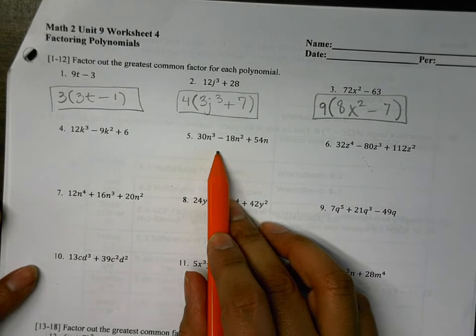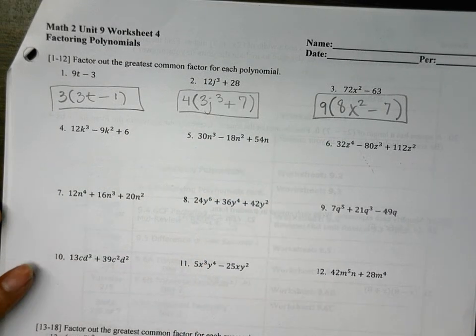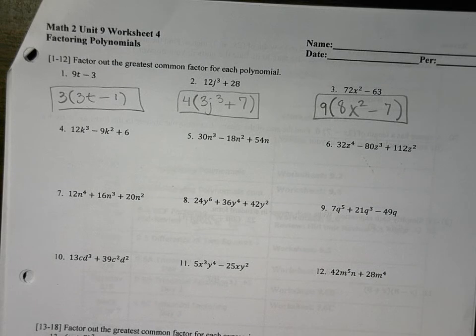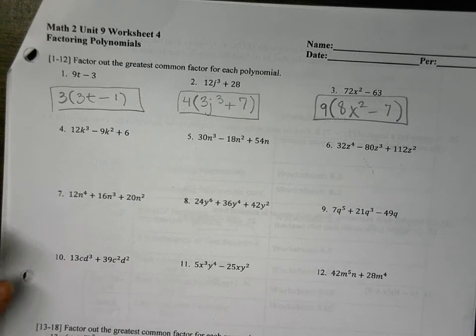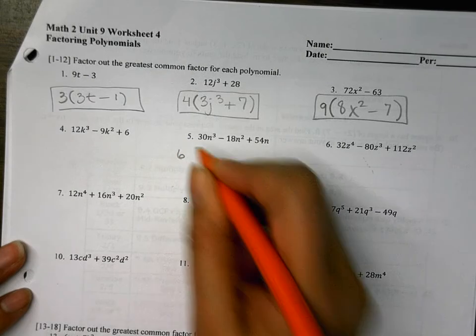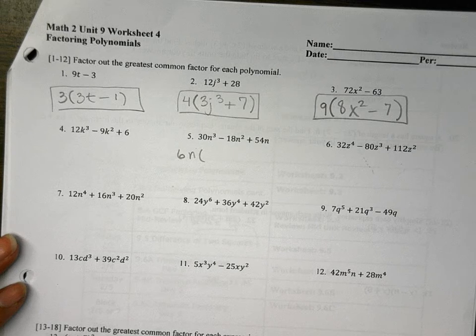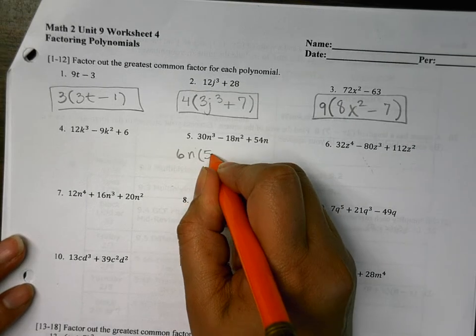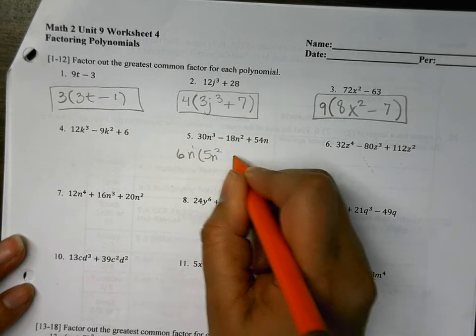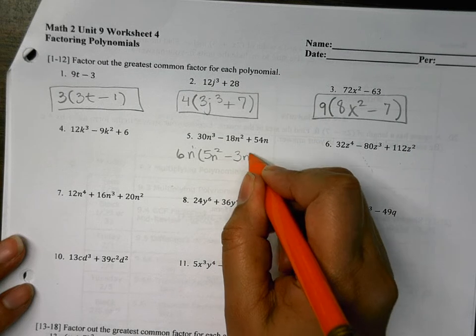Can anybody tell me what goes into 30, 18, and 54? 3 goes into all of them, or 6? Okay, now if you guessed 3 and you factored, would you know it's wrong when you see that there's still a GCF? Yes. Okay, so 6 what, since they all have a variable in common? Good job, guys. 6n. 6 times what is 30? Into what power, so it adds up? Second, minus 6 times what is 18? Did you say 3n? And that'll make the n squared.